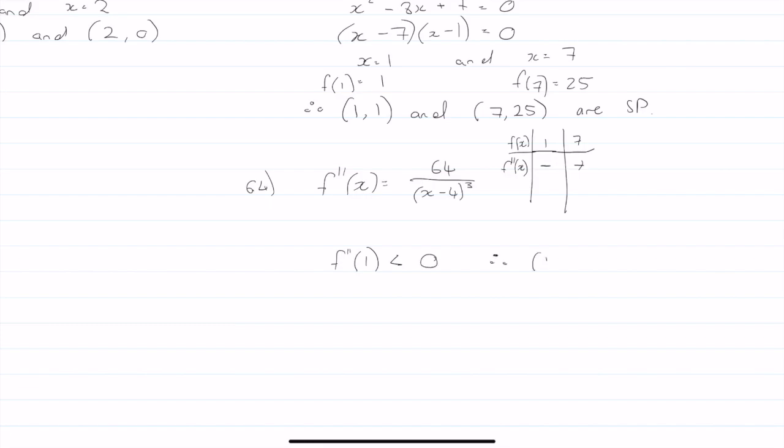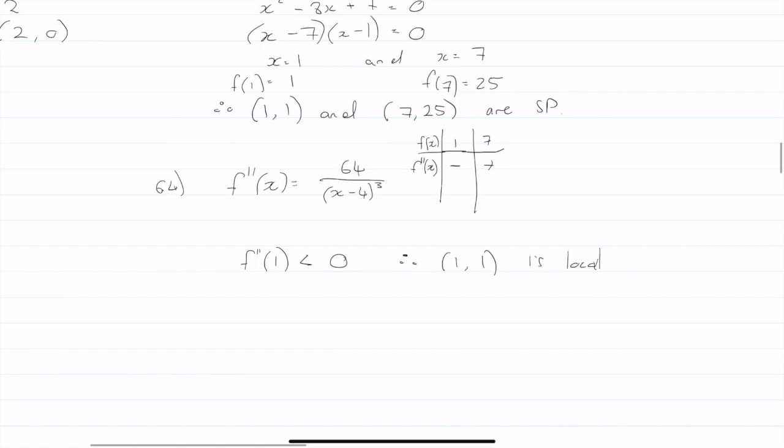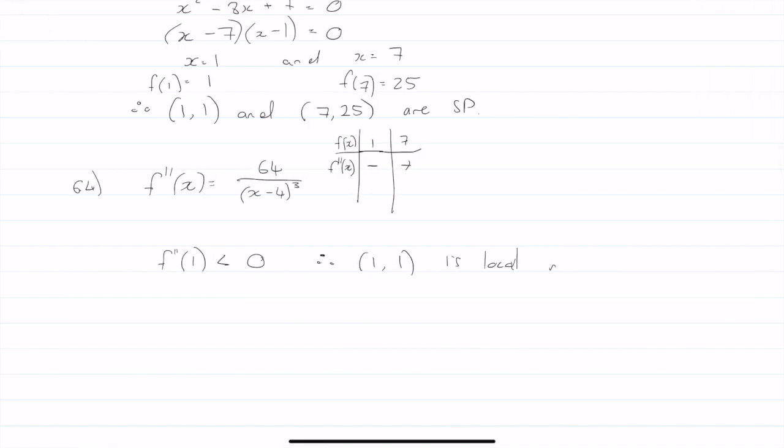Therefore, (1, 1) is a local maximum. Remember, it's the opposite. If it comes out as negative, it is a local maximum. And f double dash of 7 is greater than 0. Therefore, (7, 25) is a local minimum.